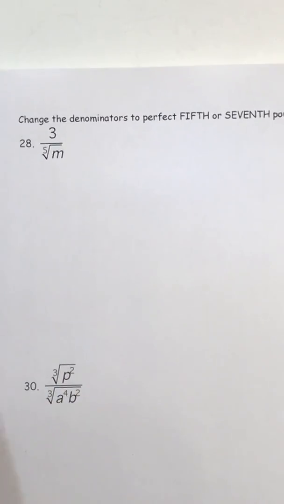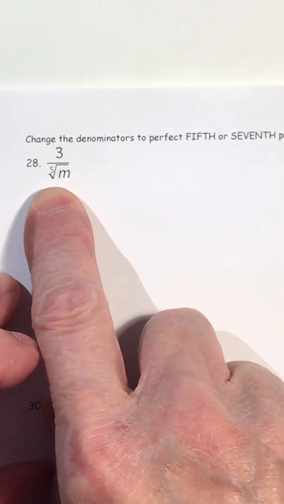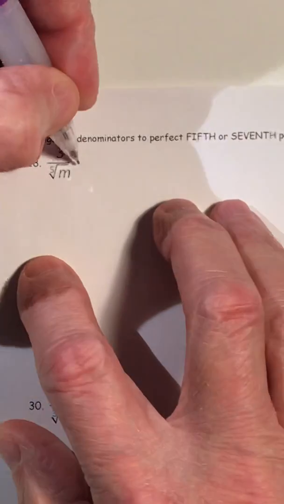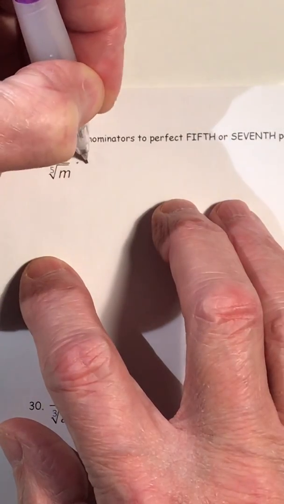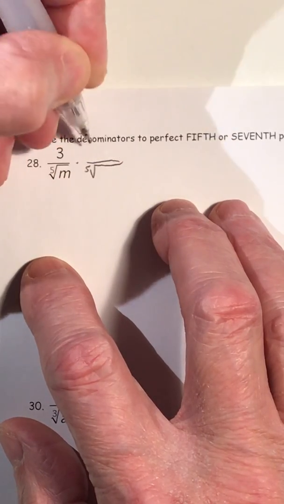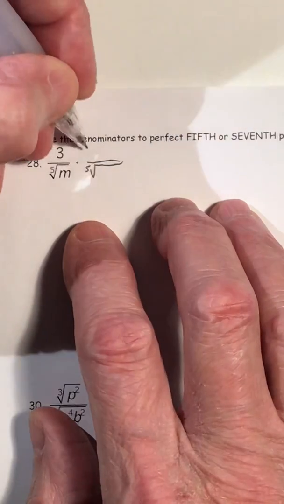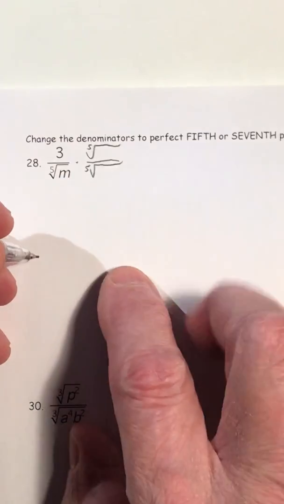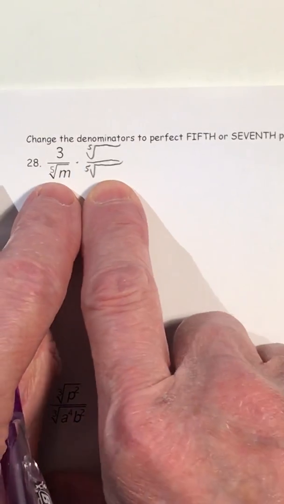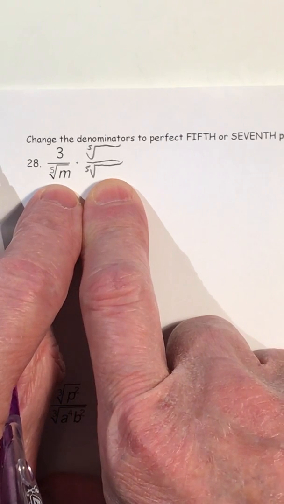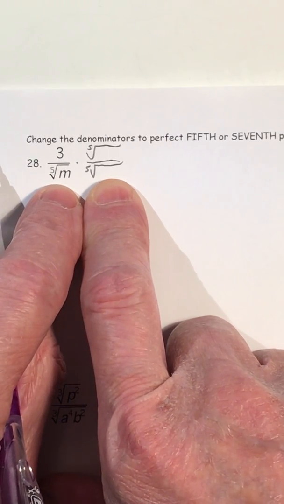Page 5 now. And notice the index is 5, fifth root. That means we're going to multiply by something so that we wind up with a perfect fifth root, or perfect fifth power. You know what I mean. We want to multiply the denominators together and get an answer that changes to something without a radical sign.